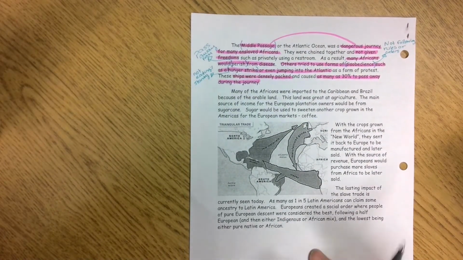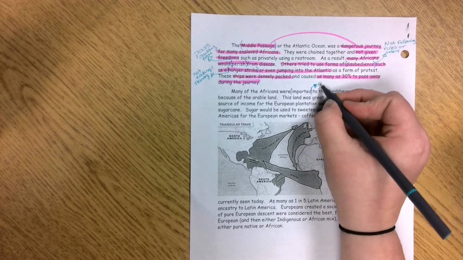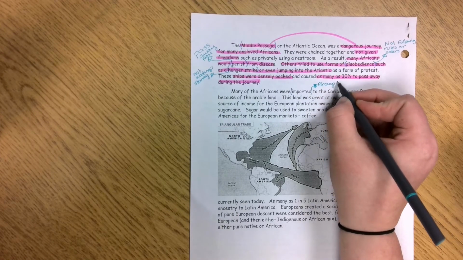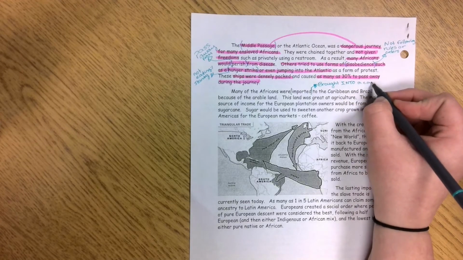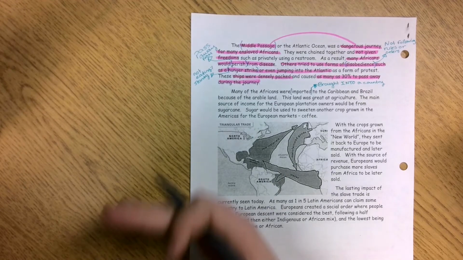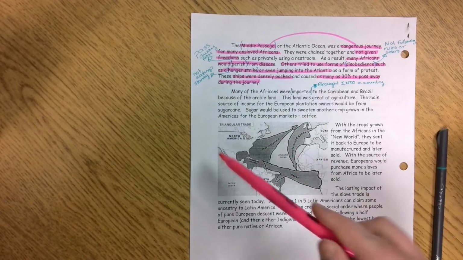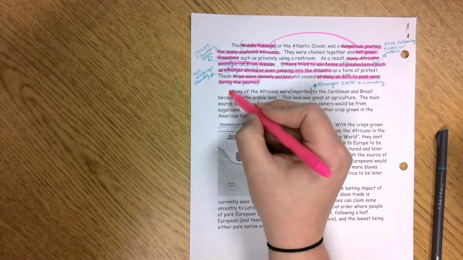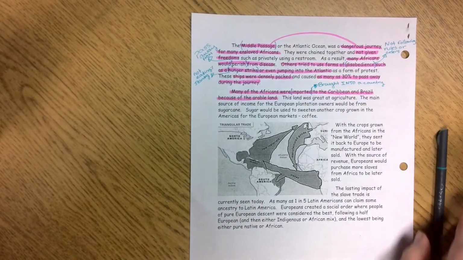Many of the Africans were imported. There's a vocabulary word from last semester. Imported means brought into a country. Export means to send out of a country. Import means to bring into a country. So the enslaved Africans were exported from Africa, imported to the Caribbean and Brazil because of the arable land. Okay, let's go ahead and highlight that because I bet that's going to become important. And we already reviewed what arable land is.